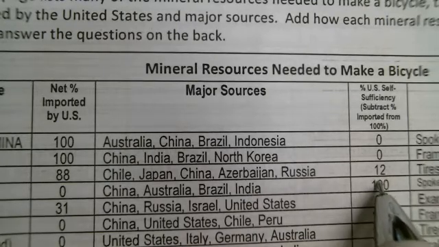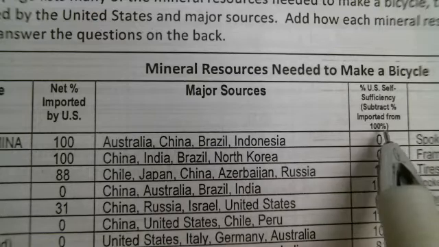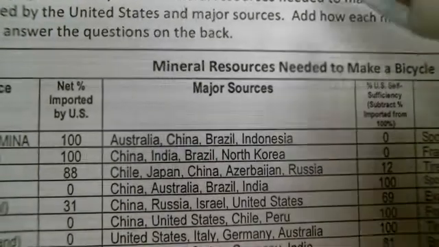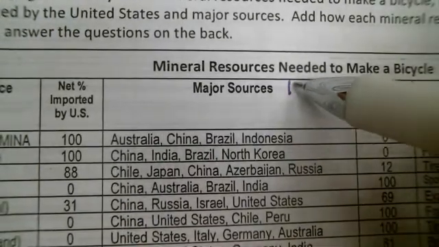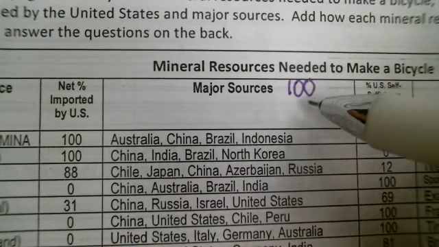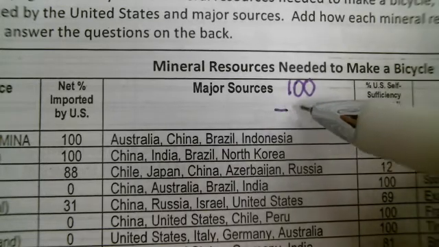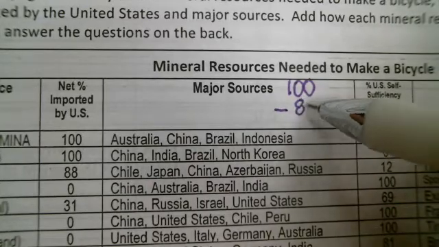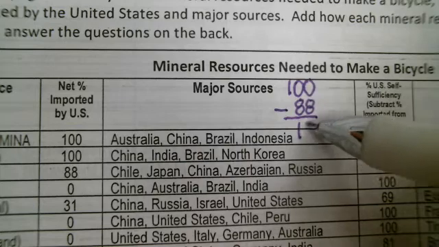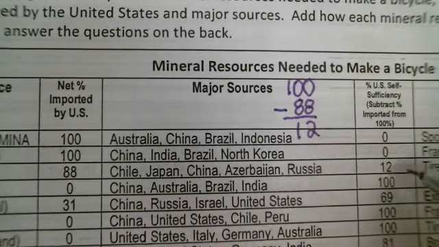On your homework packet later on, this whole column is blank. You have to come up with these numbers on your own. So to come up with that 12, what we do is we say 100% of all of the iodine that we use in all of our factories, we subtract off the 88% that is imported, do the subtraction, and we get 12. So that's where we get this 12 right here.